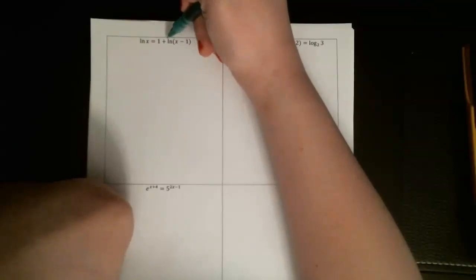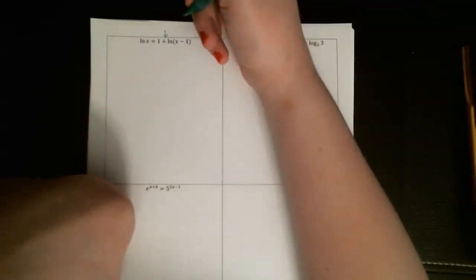All right, so natural log of x equals 1 plus the natural log of x minus 1. This one's actually really similar to the last one, but some people will get stuck right off the bat just because you can't combine the 1 and the natural log on this side. And as I've mentioned, the addition is kind of your enemy when you're trying to exponentiate.